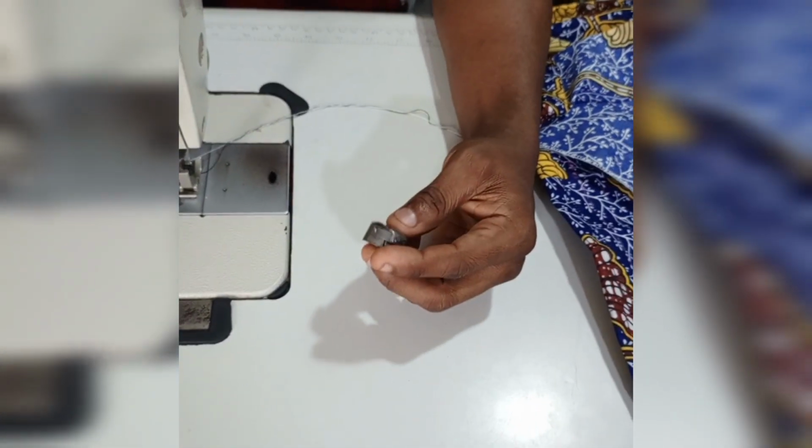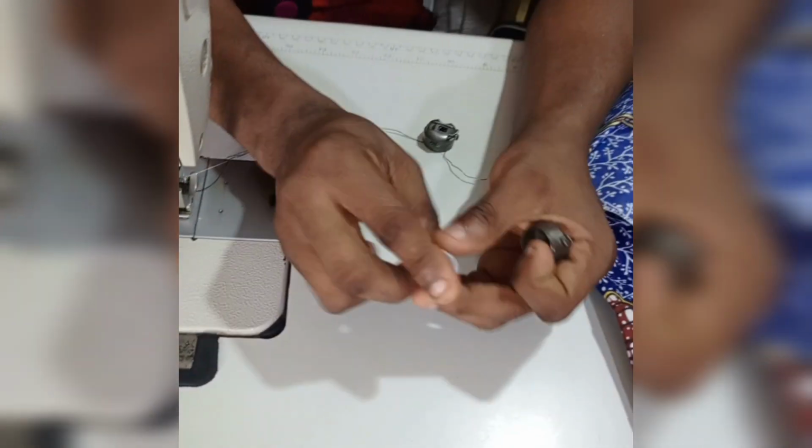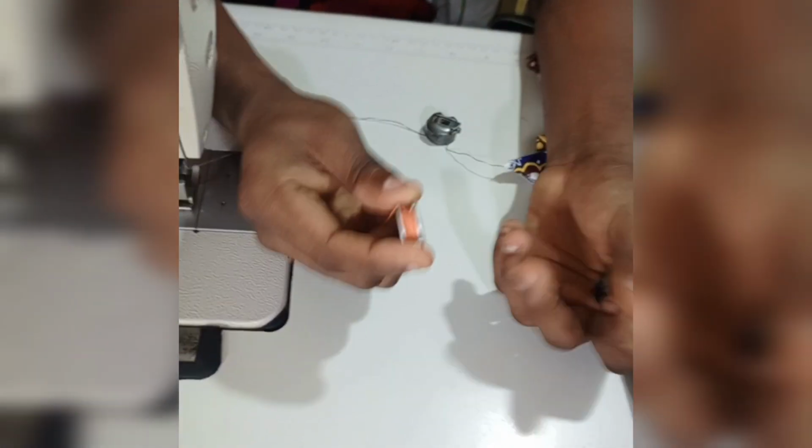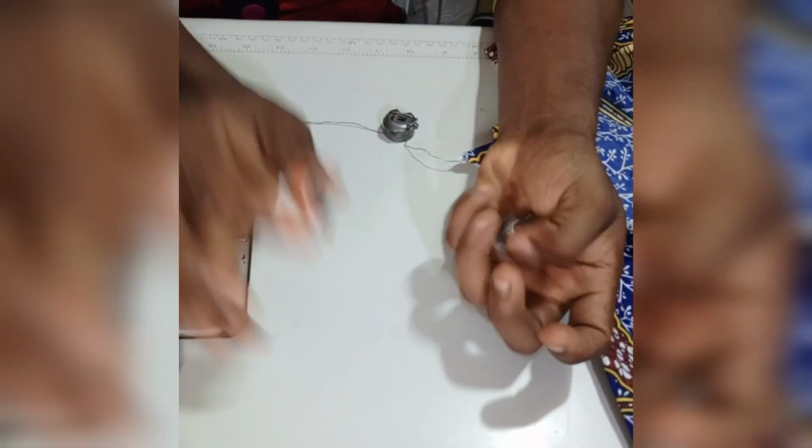Now, let me show you guys an example. Look, we have a shuttle here. This is my regular shuttle. Are you seeing it? This is my regular shuttle. And this is the elastic thread. Please, I want you to know something. Look at how this thing works. I know most of us don't know.